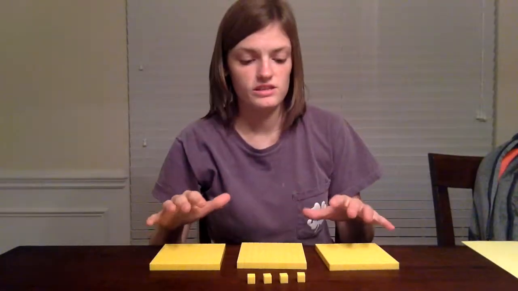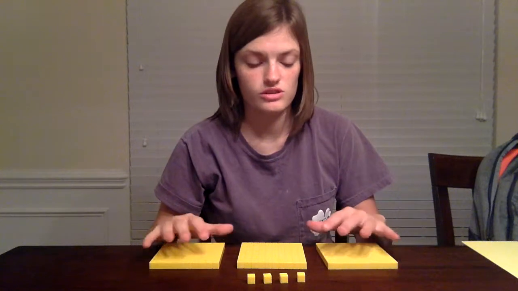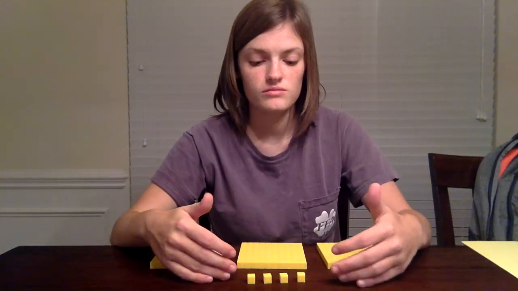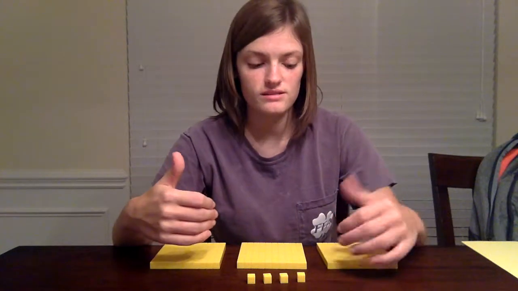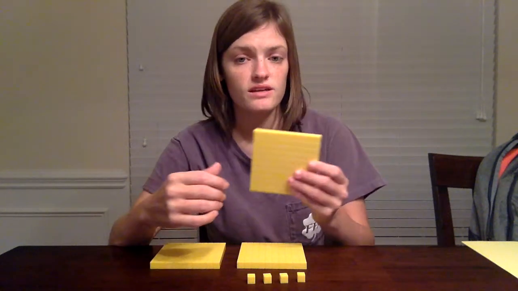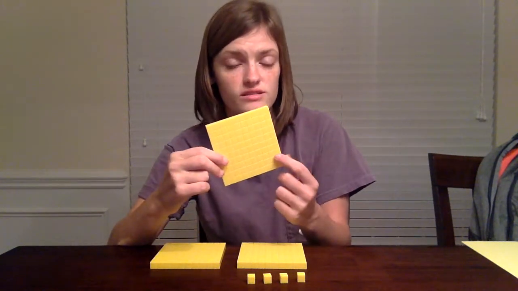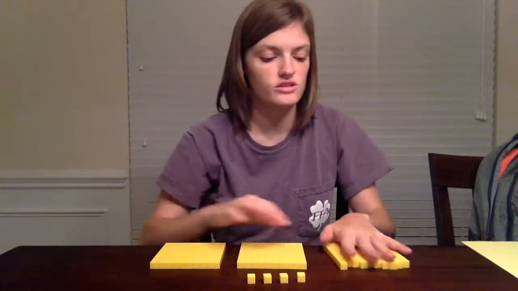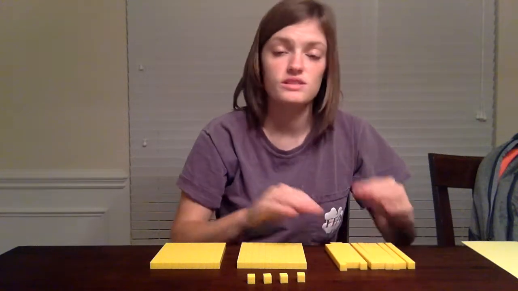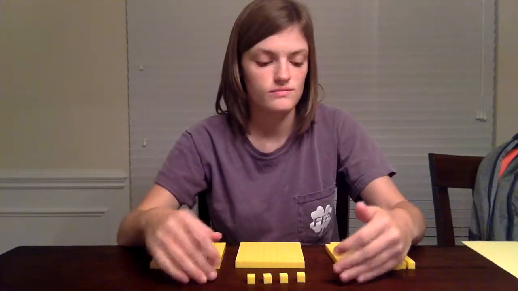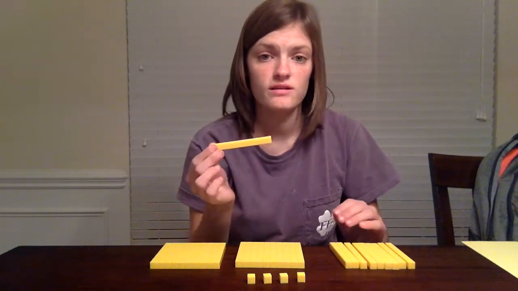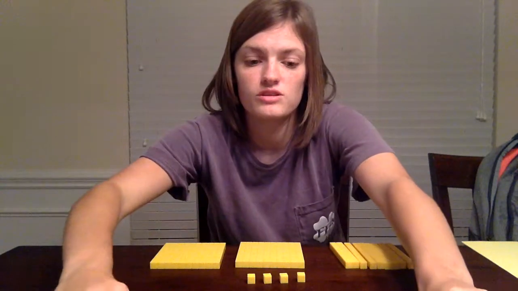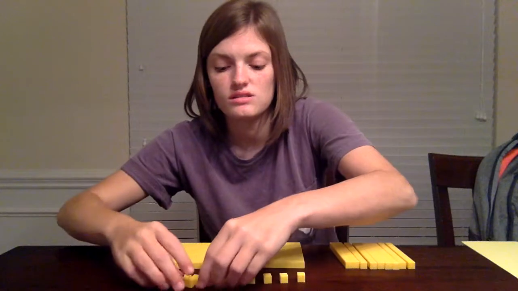What I have is our top number, which is 304. We know we need to start with our ones, but we don't have any tens. So we need to take this flat and break it down into 10 rods, which would equal the same amount. We switch it out, and here's our 10 rods. But we still need our units. So we take 1 rod away, and we break it up into 10 units. We switch it out and bring in 10 units.